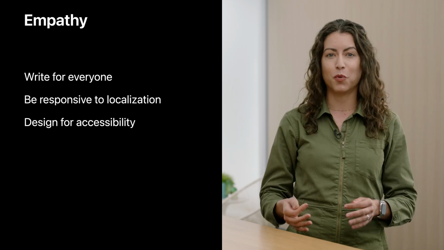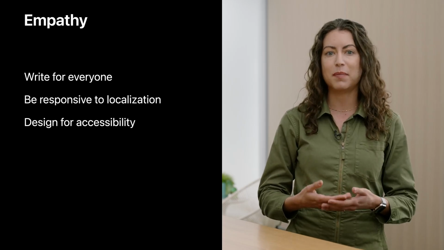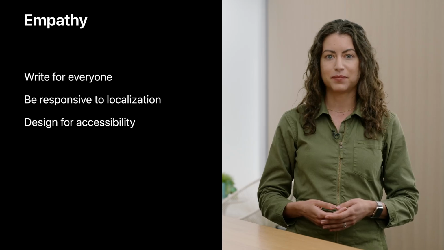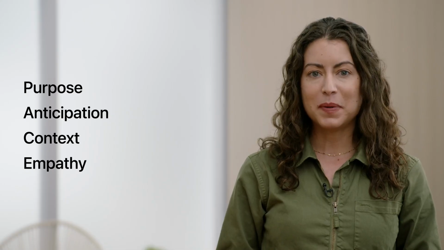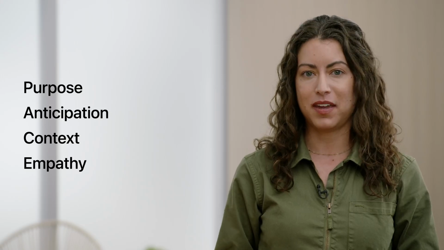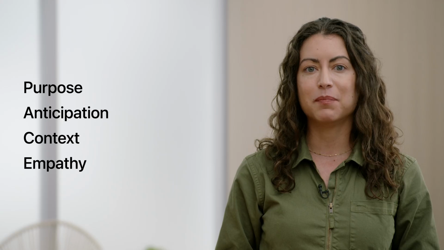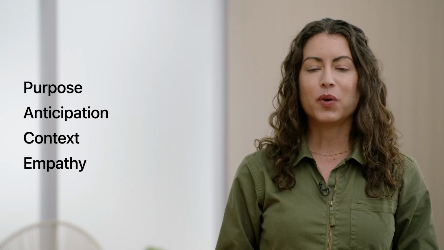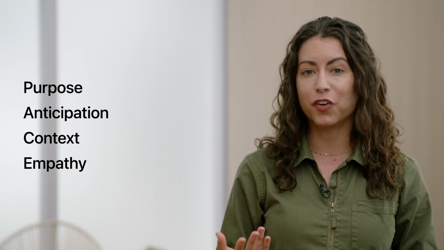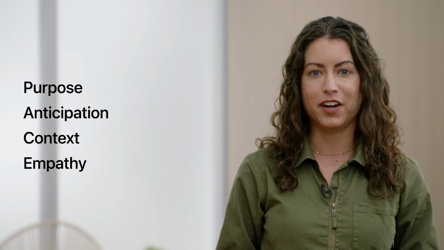There is so much more to know about these topics. Check out the Human Interface Guidelines to learn more about designing inclusive apps. Today, we talked about purpose, anticipation, context, and empathy. 4 concepts you can use to make sure the text in your app or game is well designed. We hope you saw the value of considering writing early as part of your design process, not as something you fill in later. And if you do find yourself struggling to find the right words, we have one last tip for you, and it's the simplest one.